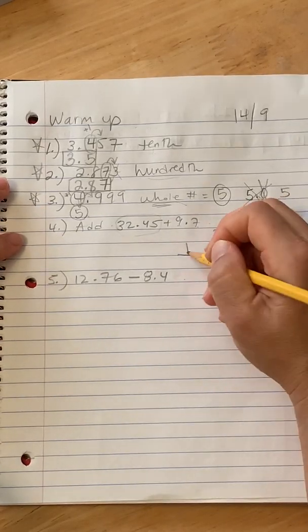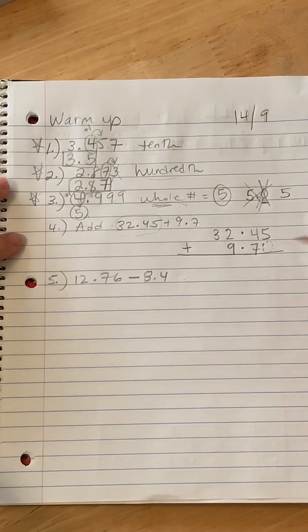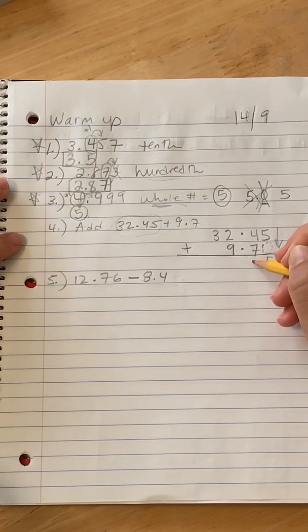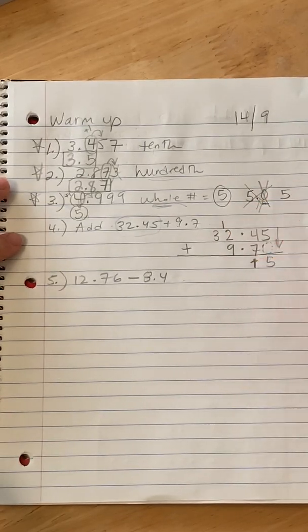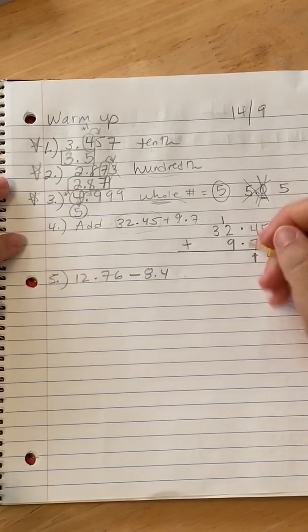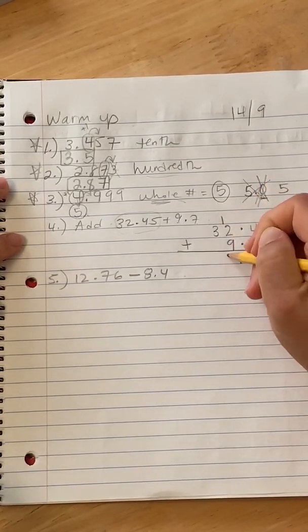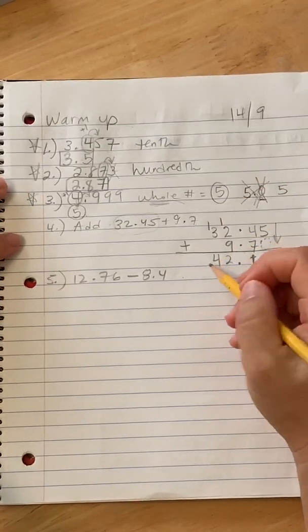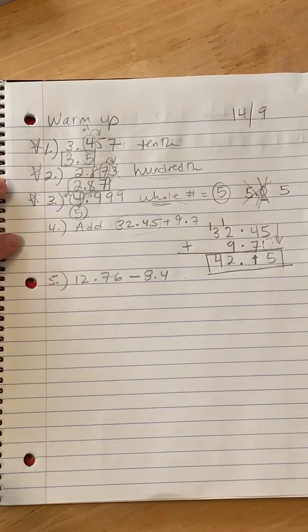Now I'm ready to add. You can add an imaginary 0 place value holder right here. So adding straight down, I get 5, 11, that's a 1. Don't forget my decimal. 9, 10, 11, 12, 4. My final answer is 42 15/100.